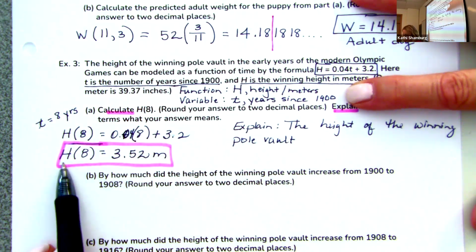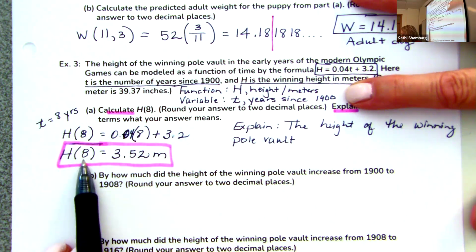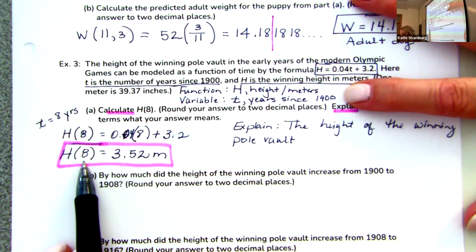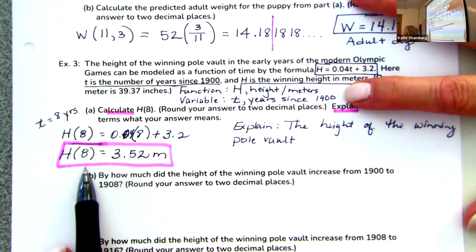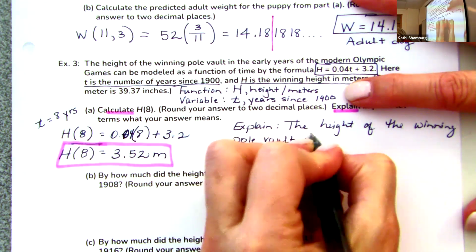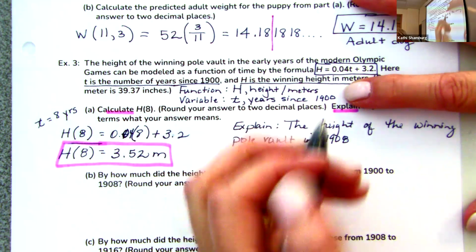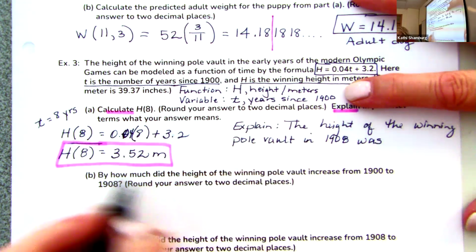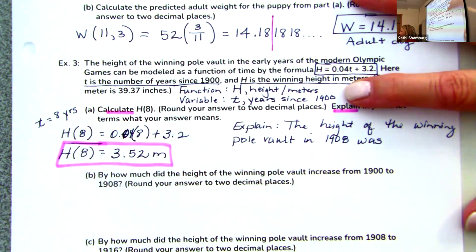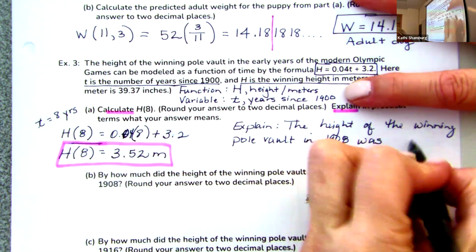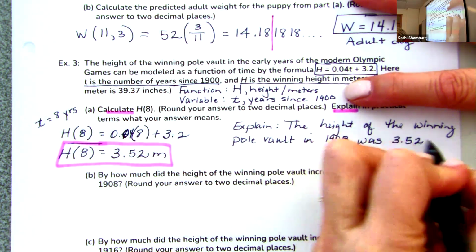And so if I'm explaining this, then now I need to explain what that 8 represents. Now, I don't want you to just say in 8 years. That's not enough information. What am I looking for? 8 years since 1900. So what year would it be? 1908. So I want to say in 1908, h equals, is or was, 3.52. And at this point is where I will include meters.